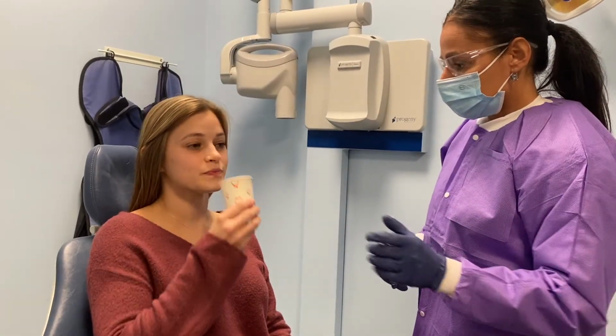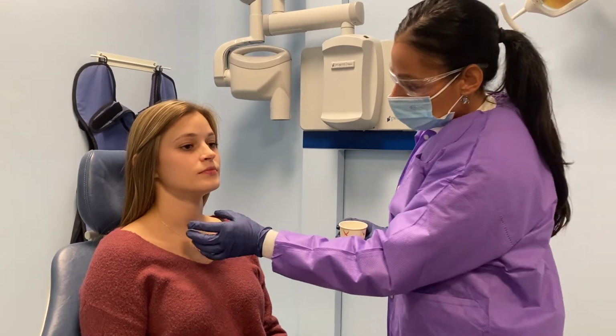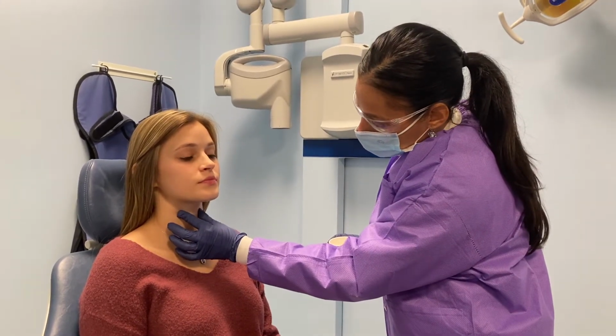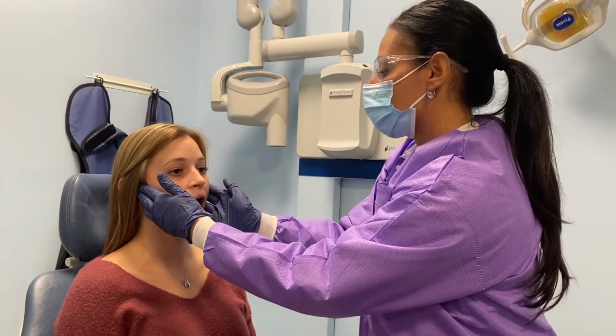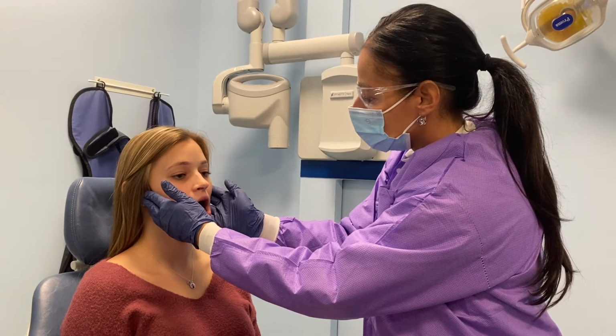Have your patient take a sip of water and observe as they swallow. Then palpate the thyroid gland. Observe their TMJ by having them open and close their mouth and moving it right to left.